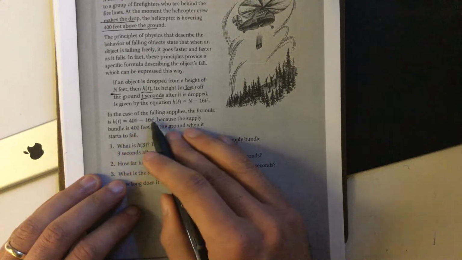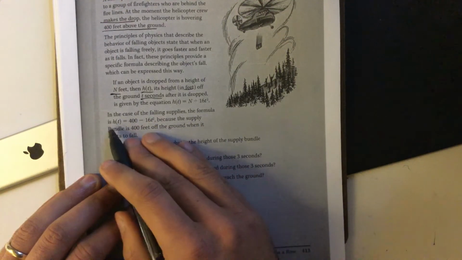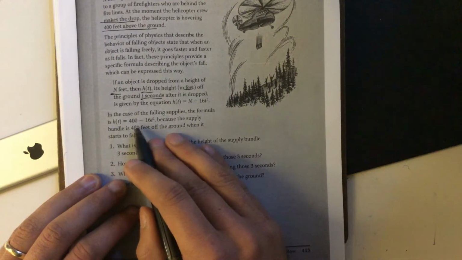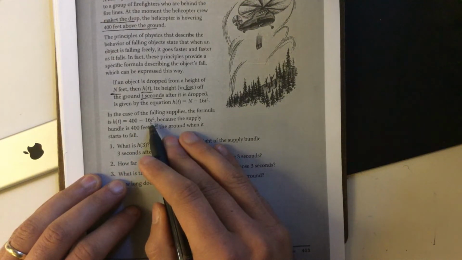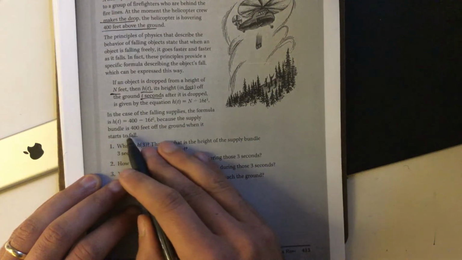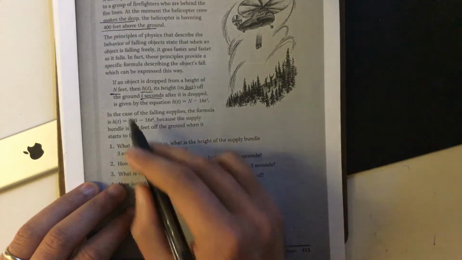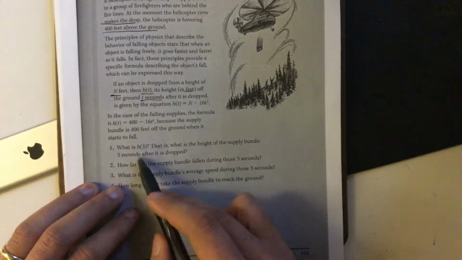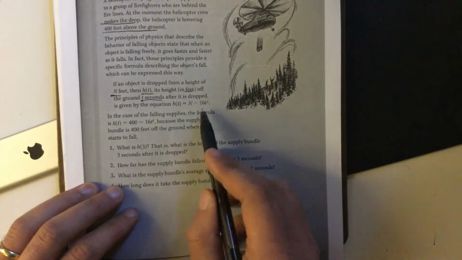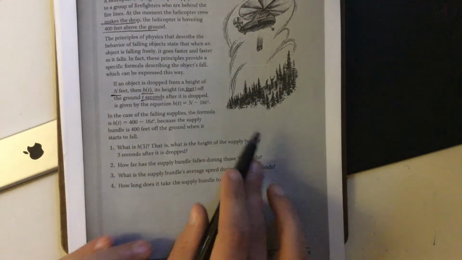In the case of the falling supplies, the formula is h of t equals 400 minus 16t squared, because the supply bundle is 400 feet off the ground when it starts to fall. Okay, that makes sense, right? So 400 feet, that's the 400. Everything else stays the same because your 16 is your effect of gravity.